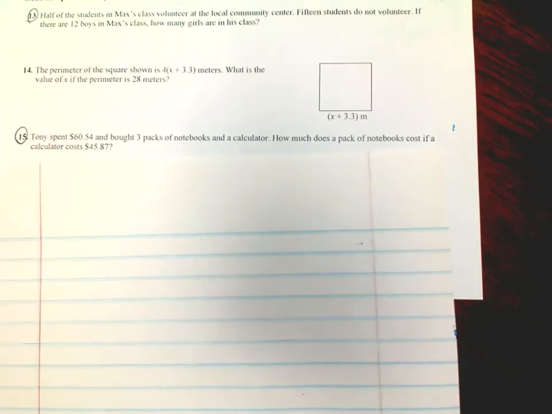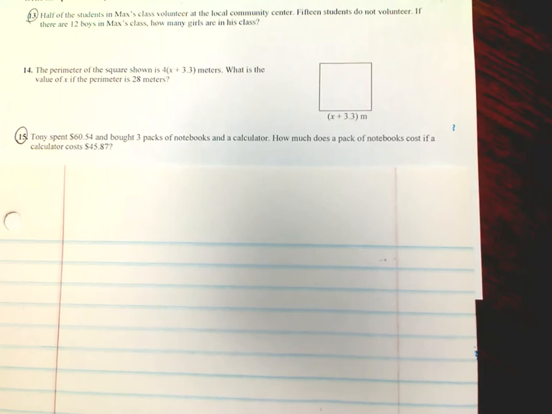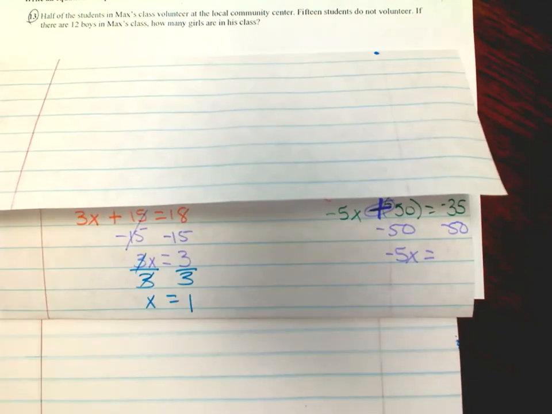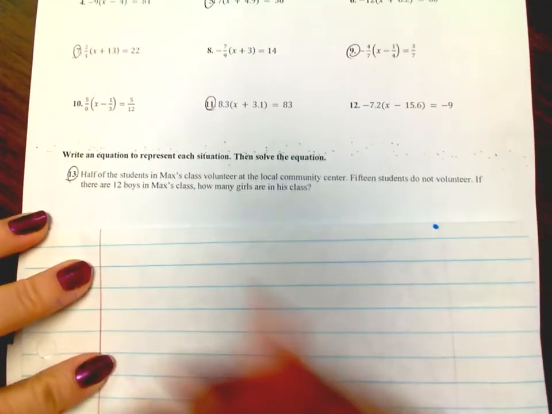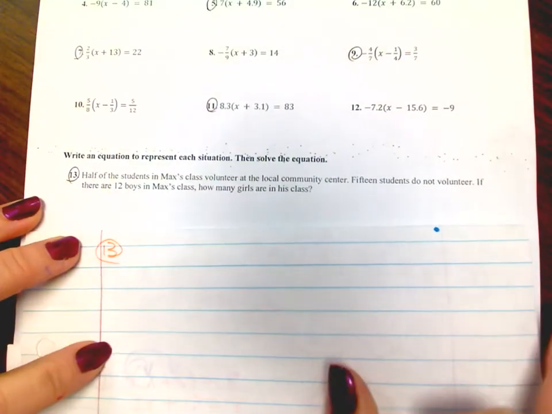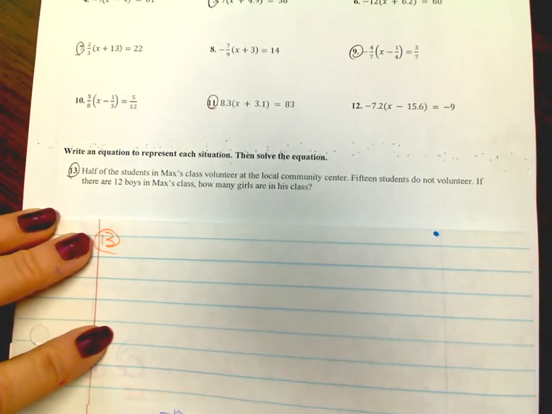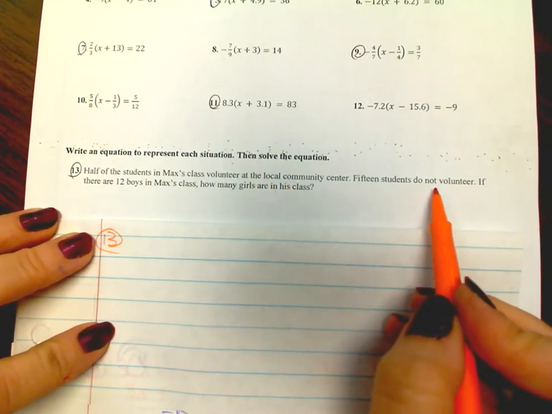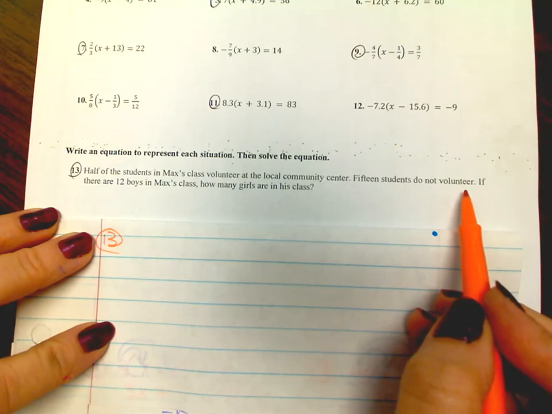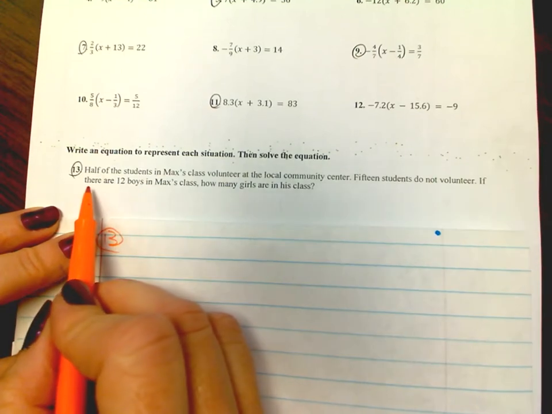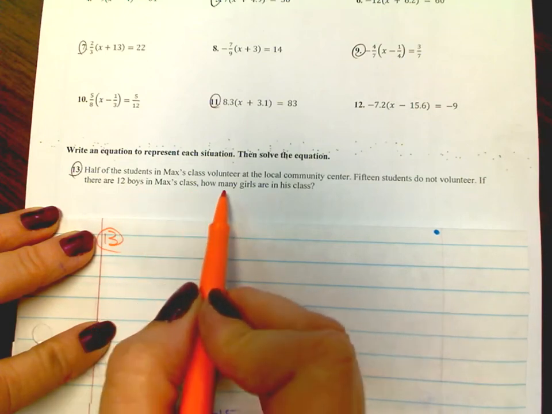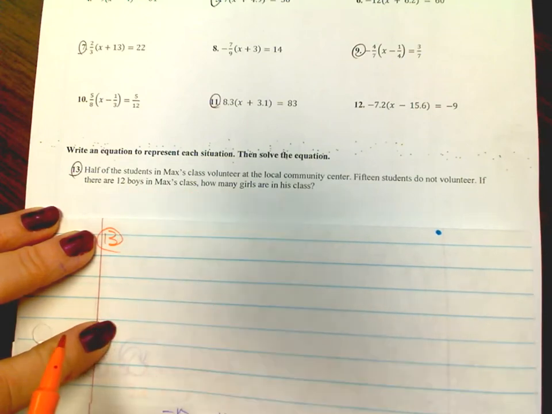Number 13. Half the students in Max's class volunteer at a local community center. 15 students do not volunteer. What if there are 12 boys in Max's class? How many girls are in Max's class?